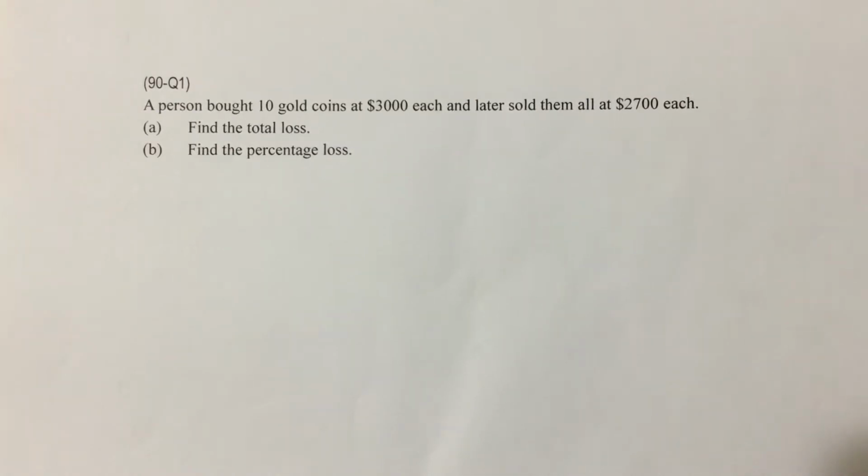That means a little bit difficult for you all. So you must remember all the formulas very well to make sure that you know how to do this question. Okay, now let's look at this question.